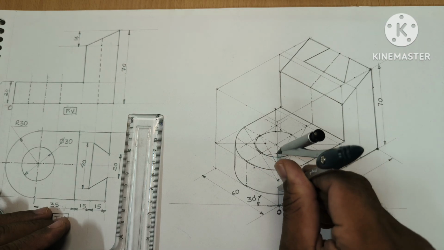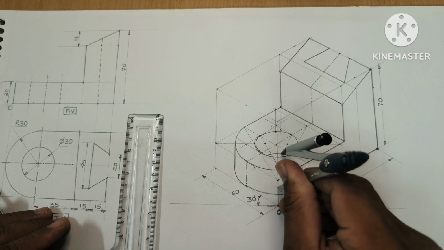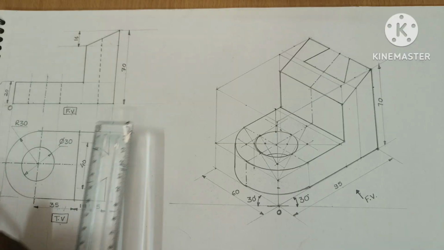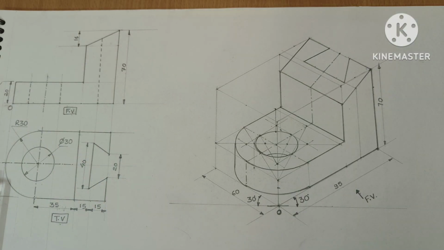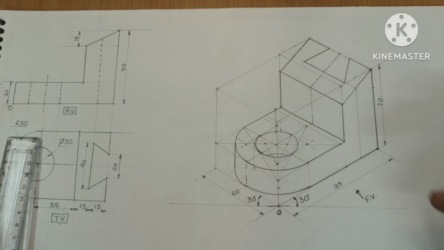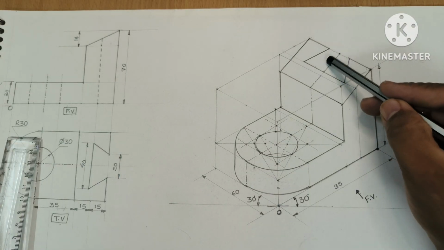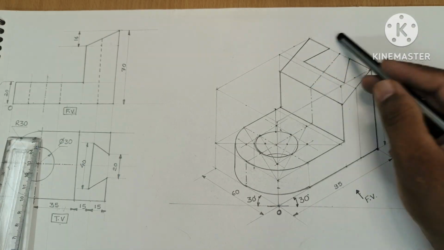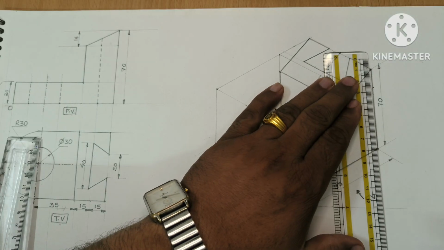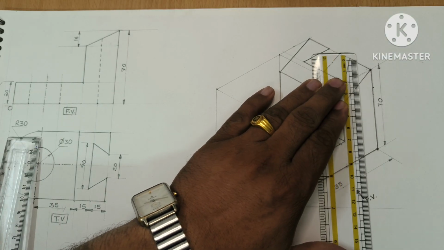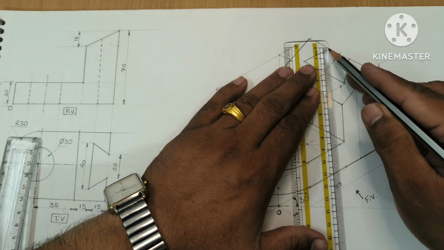Then I will draw the arc. Now one portion is remaining, and that is the slot. This portion I have to draw one straight line here to complete the slot. Now I will draw one line from this portion.